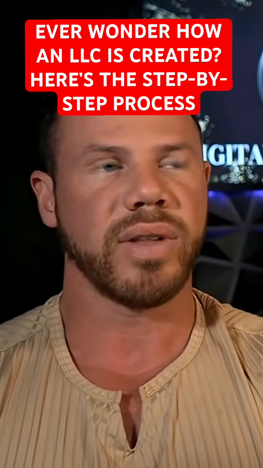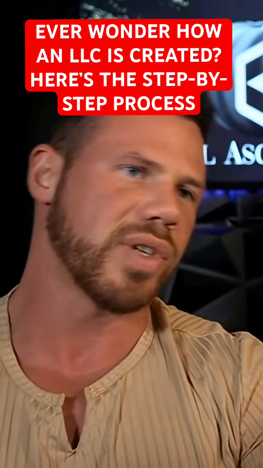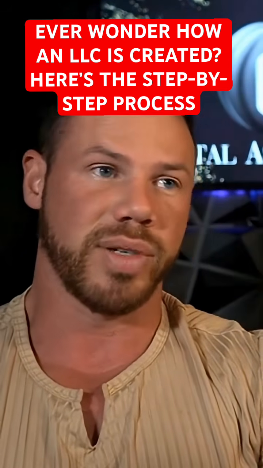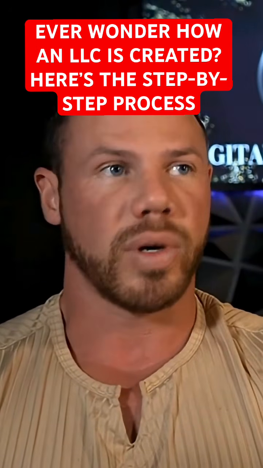When you move the assets in there, some people are going to tell you that you need to set up a bank account, buy a cold wallet, and transfer your stuff over. I think that's a bunch of extra steps that you don't need to do. I would rather use the assets as the capital contribution to start the business.